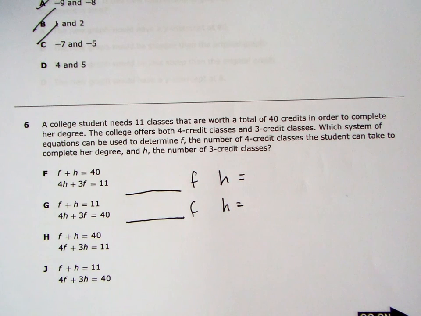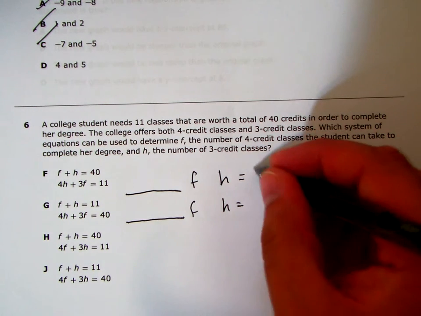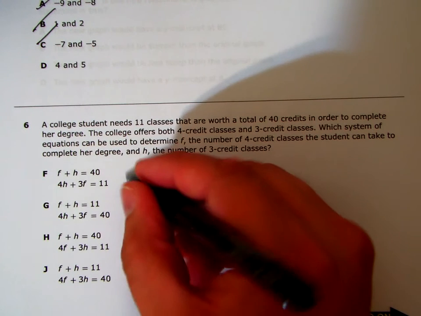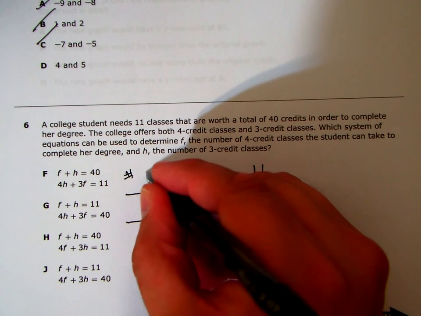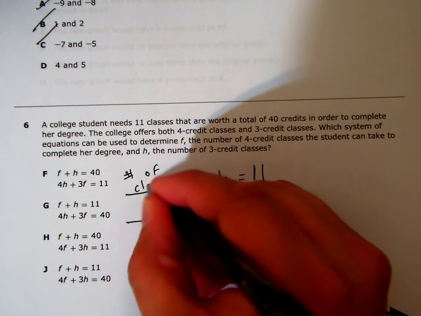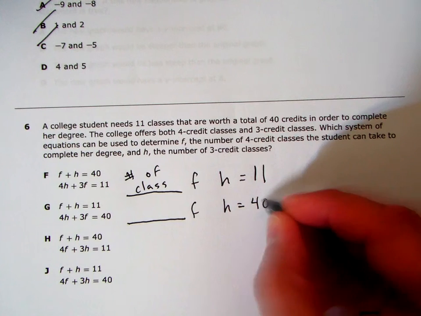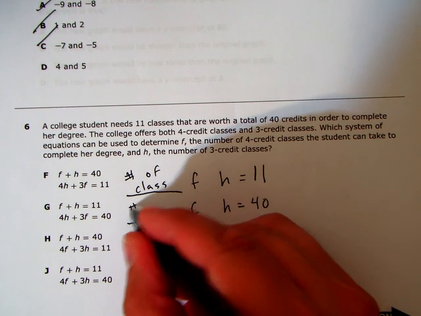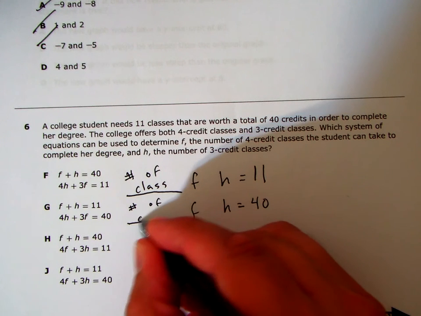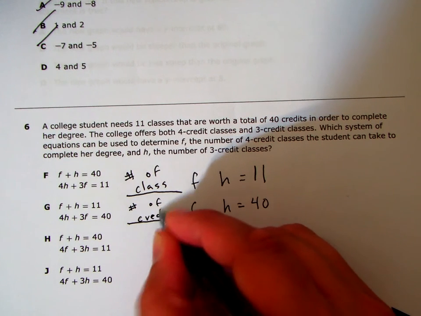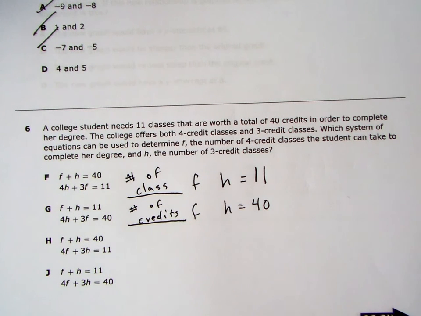A college student needs 11 classes. So a total of 11 classes. So it's going to be the number of classes that are worth a total, means a total, again, the total 40 credits. So that's the number of what? Credits. But let's read it. Okay?